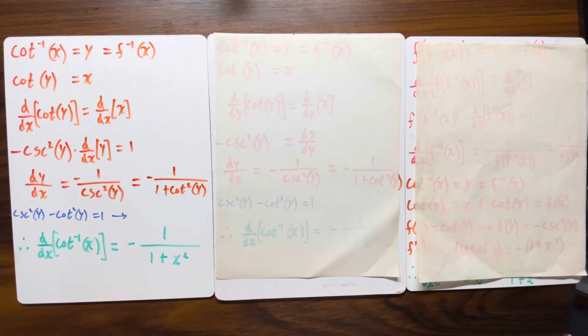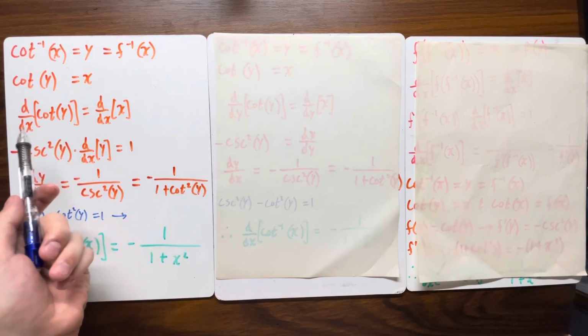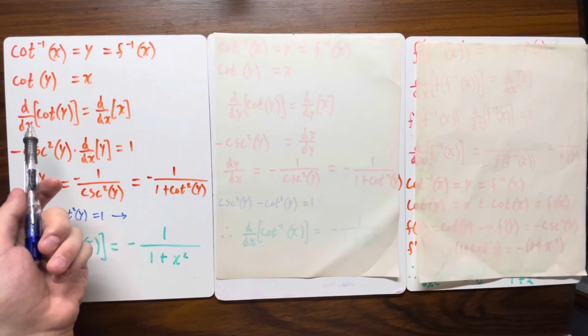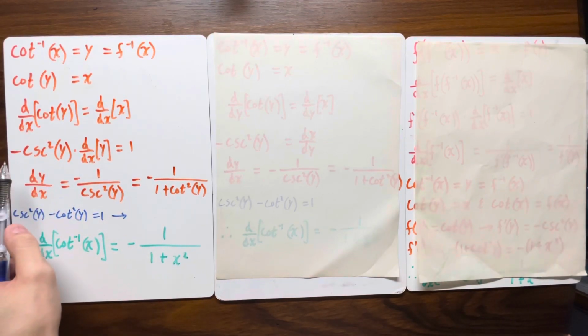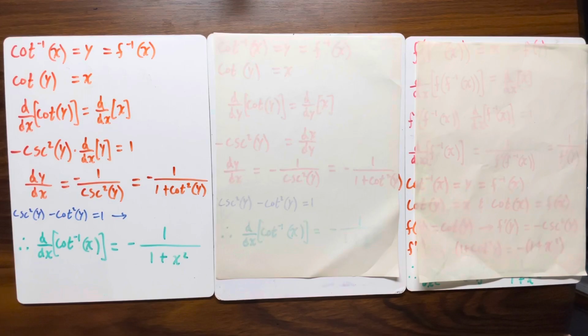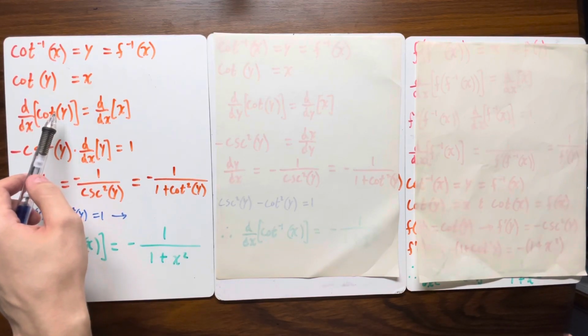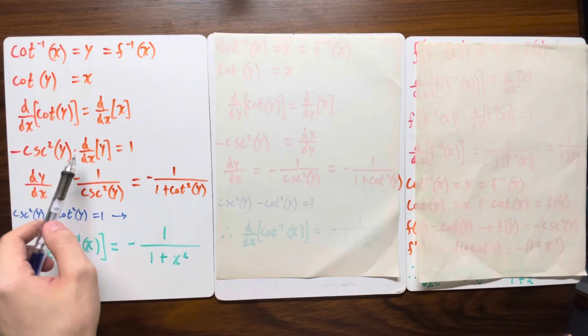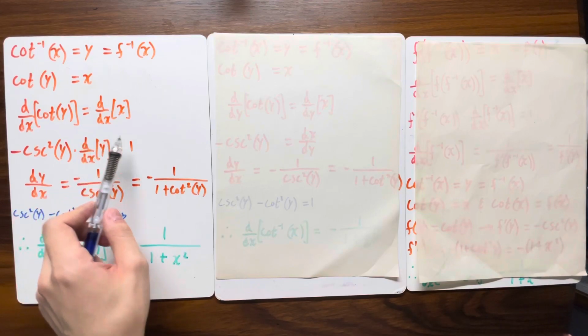Using this equation, we can take the derivative of both sides with respect to x, in this case. So taking the derivative with respect to x, we get that the derivative of cotangent of y with respect to x, well, in this case, we'd have to use implicit differentiation. So the derivative of cotangent we know is negative cosecant squared. We saw this in a different video of why this is the case. But of course, we'd have to multiply the derivative of the inside of the function, which is y. And we're differentiating with respect to x, so we get dy dx. And of course, the derivative of x with respect to x is 1.